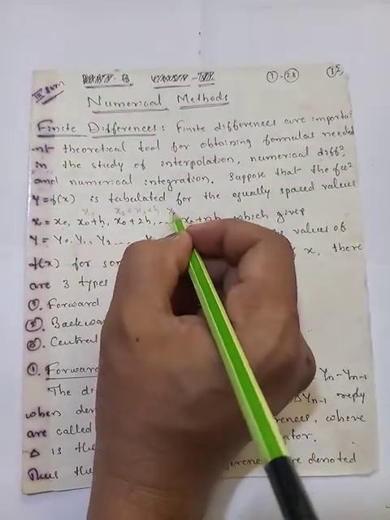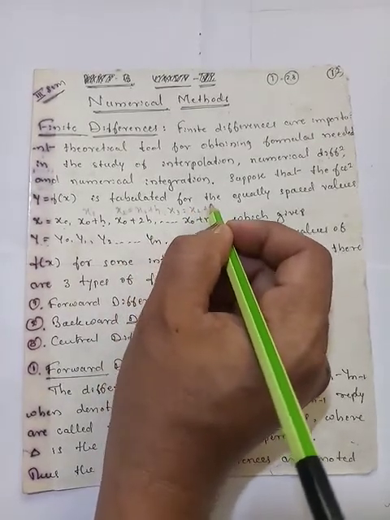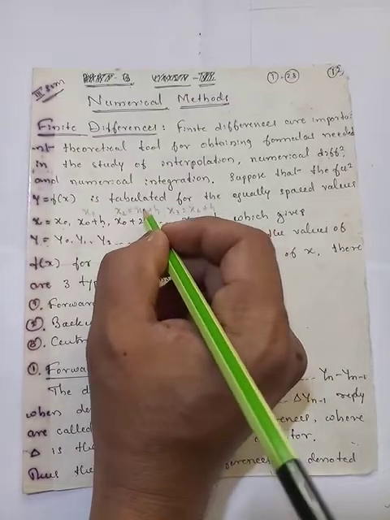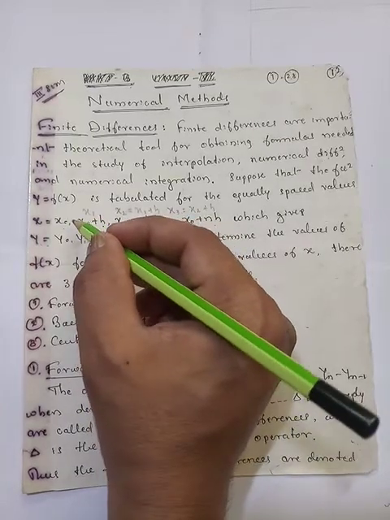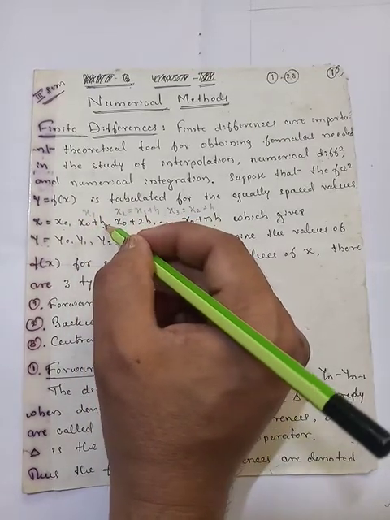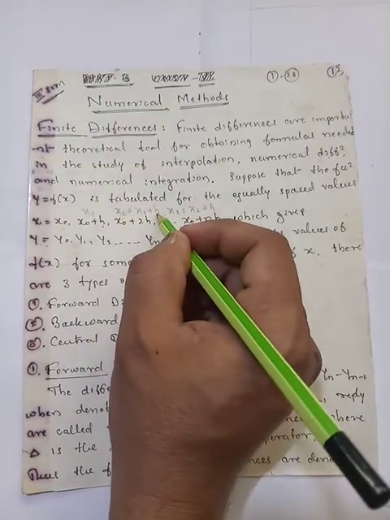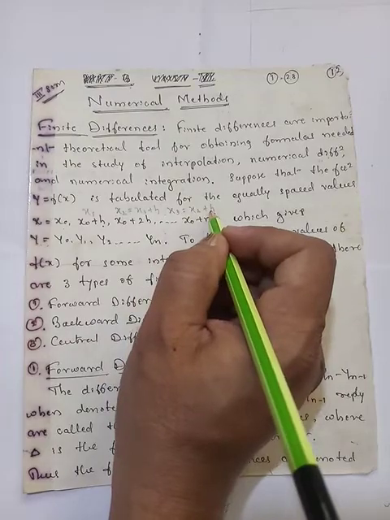Likewise we can write x3 as x2 plus h, keeping the difference h, we are adding it to the previous value: x1 is x0 plus h, x2 is x1 plus h, then x3 is x2 plus h.